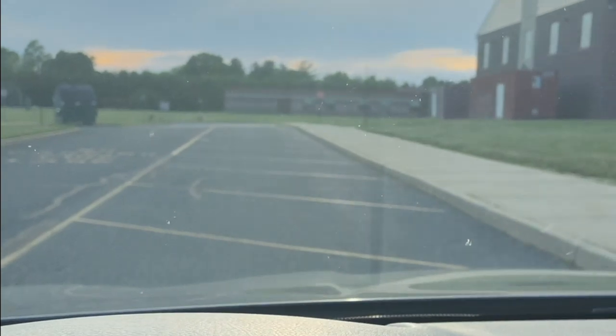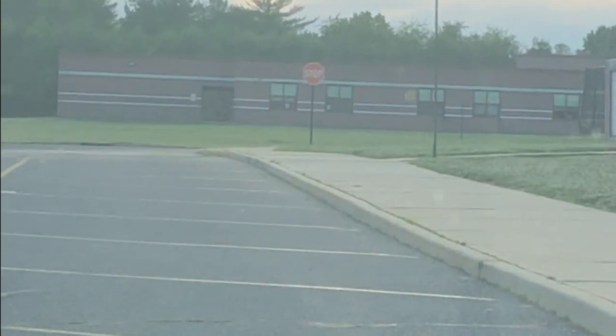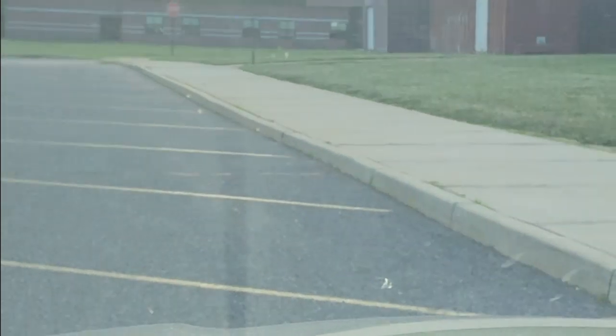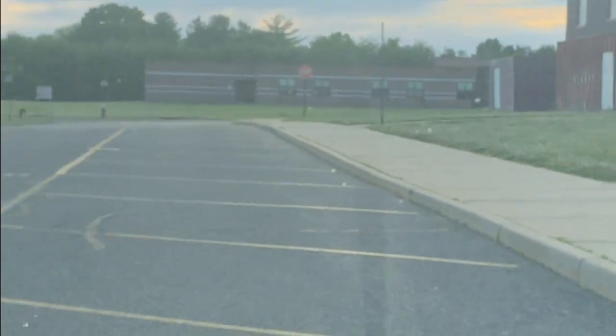So right now I'm in a parking lot and there's a stop sign right ahead of me. I'm going to accelerate to 20 miles an hour and remain constant at 20 miles an hour. Then I'm going to come to a stop. So there's the stop sign. And I'll be traveling 13 of these sidewalk squares.